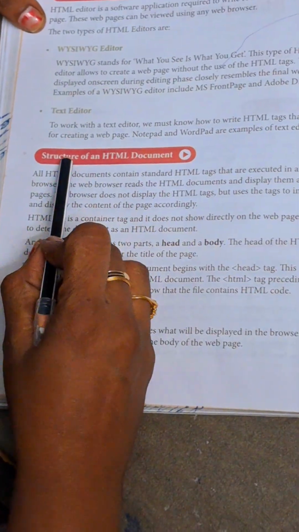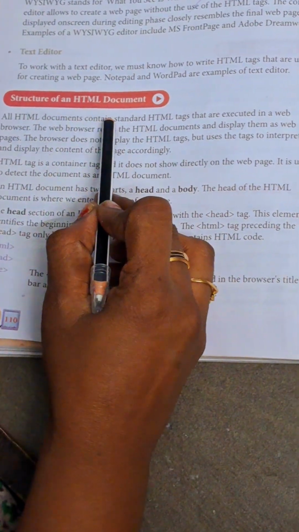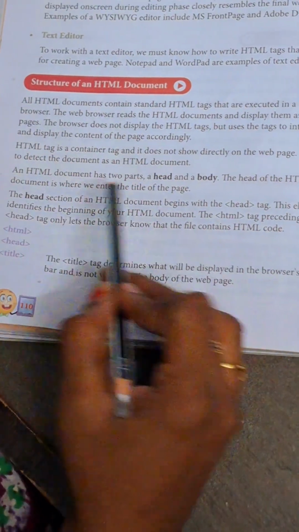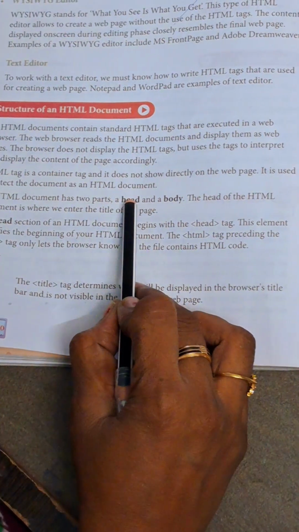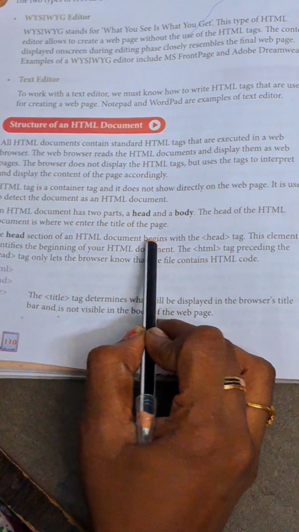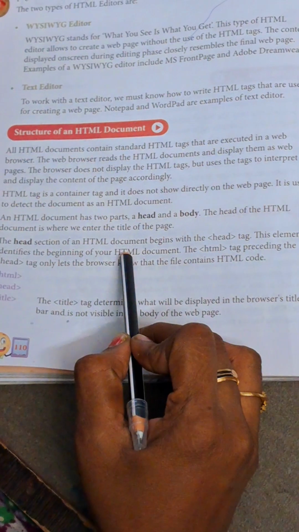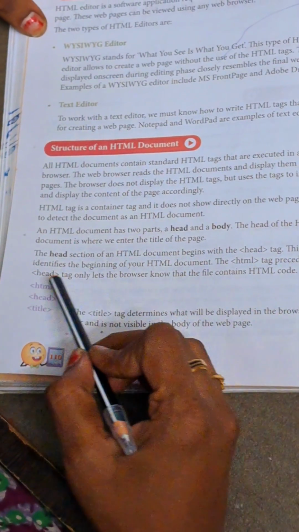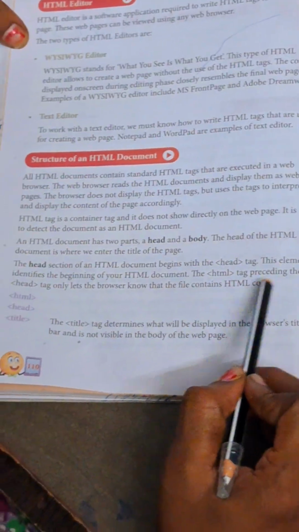Now the second topic, structure of HTML document. All HTML documents contain the standard HTML tags that are executed in the web browser. An HTML document has two parts. One is head, another part is the body. The head section of HTML document begins with the head tag. This element identifies the beginning of your HTML document. HTML tag preceding that head tag only lets the browser know that the file contains HTML code.